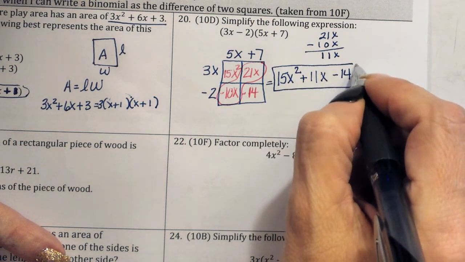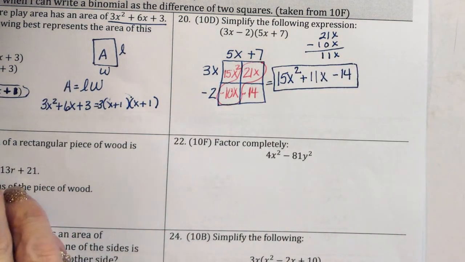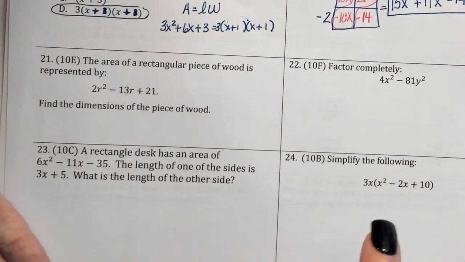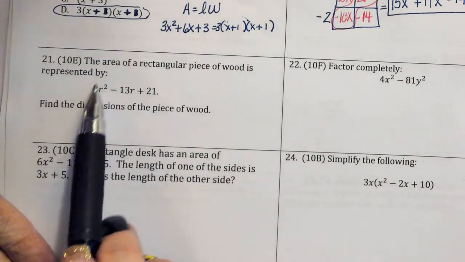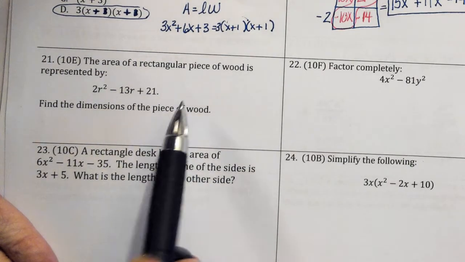Now, if this was a multiple choice, I could have done it a lot like I did this one, just graphed it and seen which one worked. All right, the area of a rectangular piece of wood is represented by this. Find the dimensions of the piece of wood.